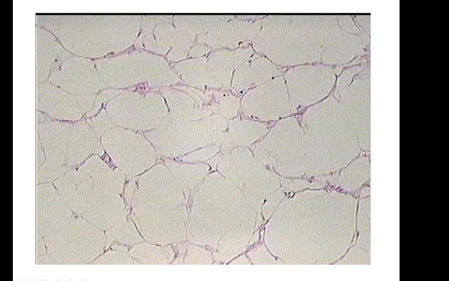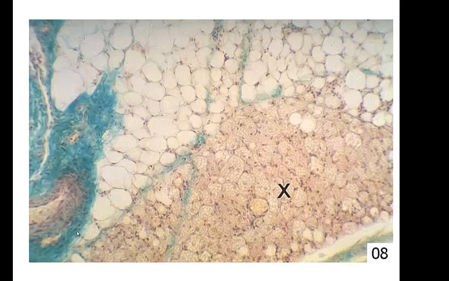And here's another slide of fat. It's kind of boring, isn't it? So this is adipose tissue. And that's just what it looks like. It looks like air bubbles coming off the end of a little air bubble wand. On this slide, can you locate where you can see the fat?